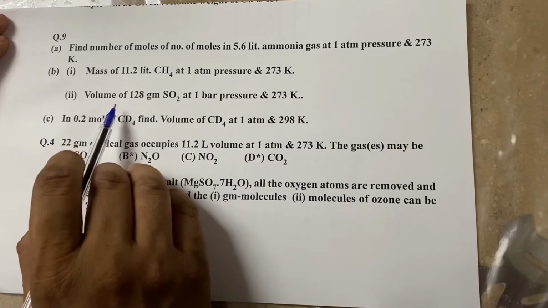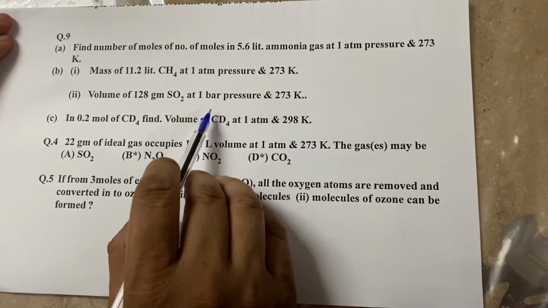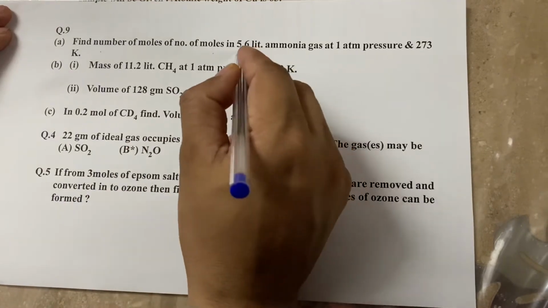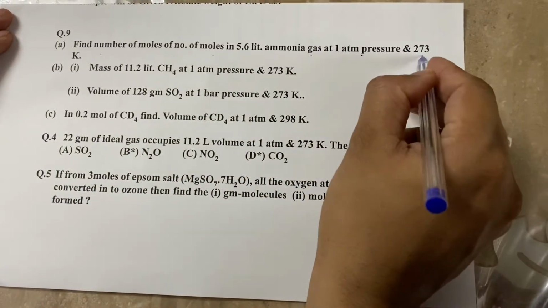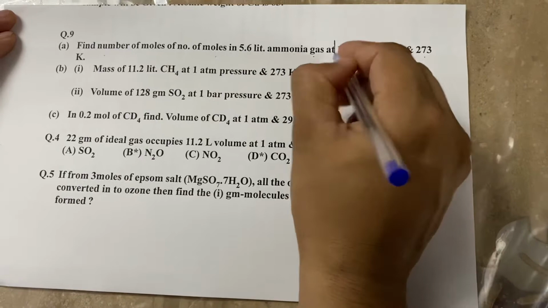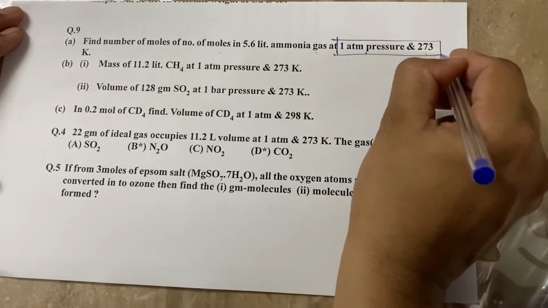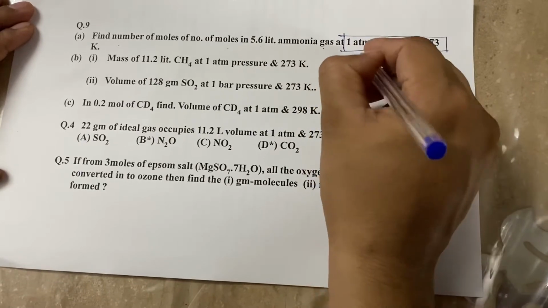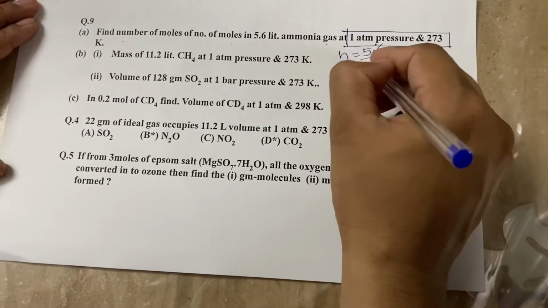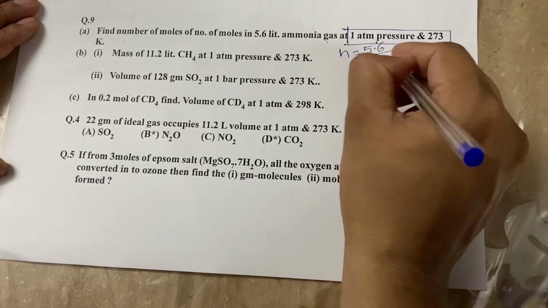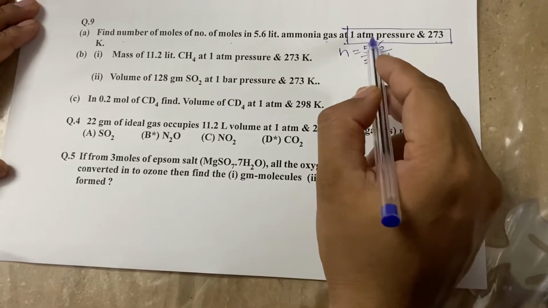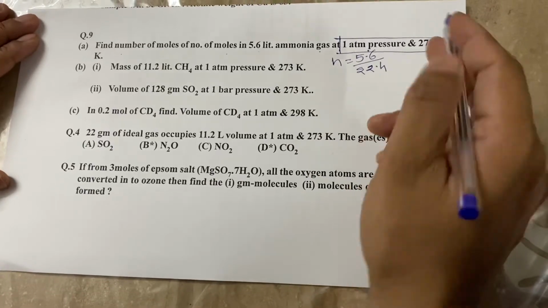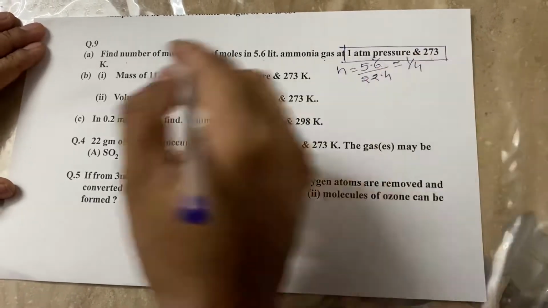We can take one more example on calculation on entities. Find the number of moles in 5.6 liter ammonia at 1 atm pressure and 273 Kelvin. Obviously 1 atm and 273 Kelvin is the condition of NTP. So we can directly calculate the number of moles of ammonia, which is 5.6 divided by 22.4 liter. If other data is given, except pressure and temperature, then we can use the PV equal to nRT equation. So the correct answer will be 1 by 4.